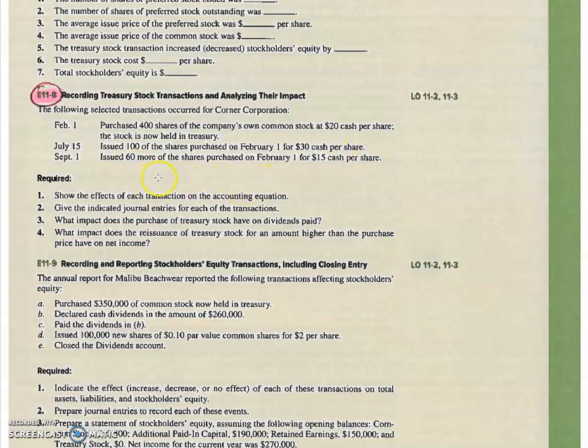And we're going to credit treasury stock at cost, 60 shares times $20 per share. So that's $1,200. And so the $300 difference is going to be a debit to, or a reduction of, additional paid-in capital.